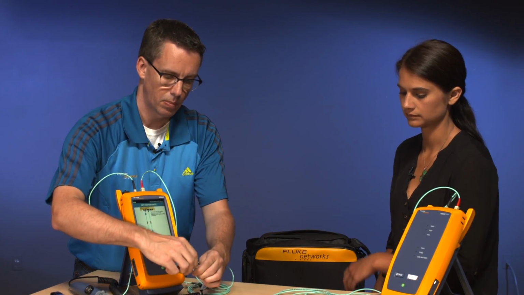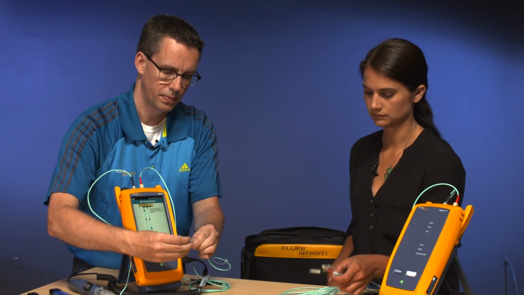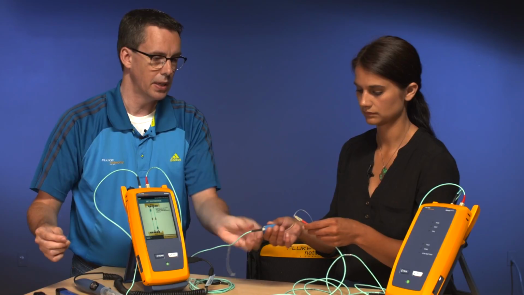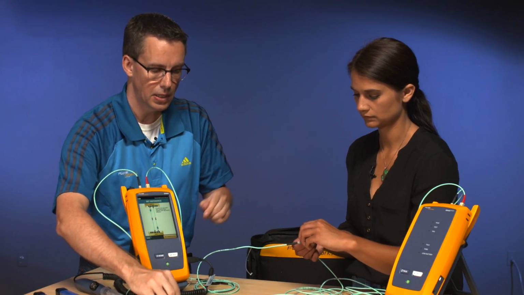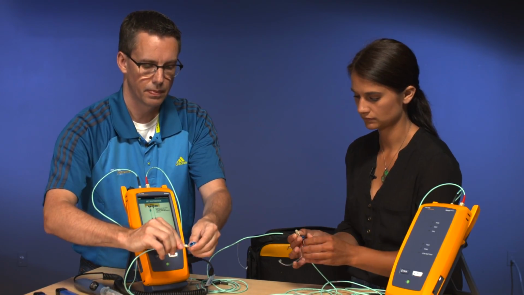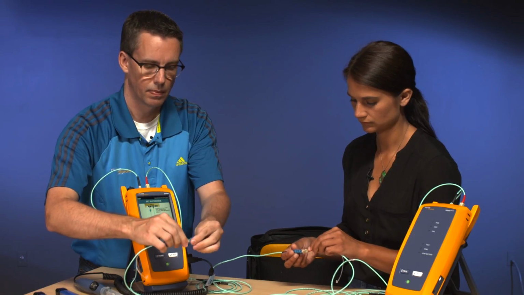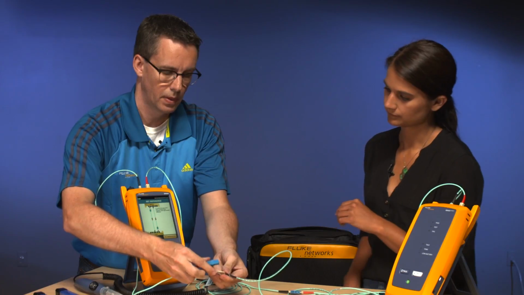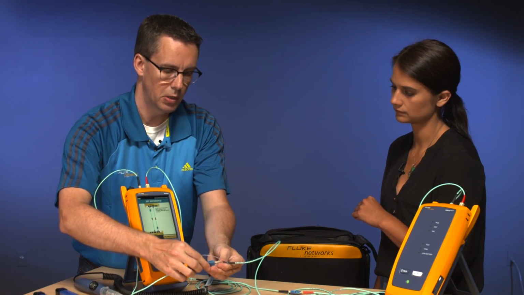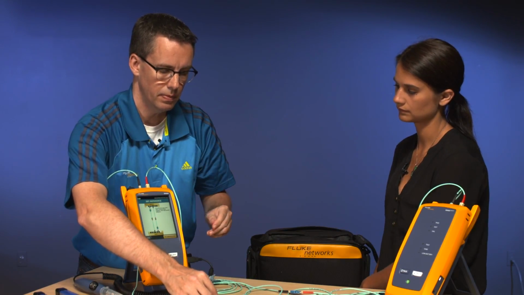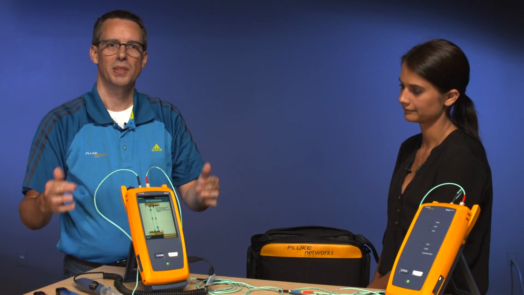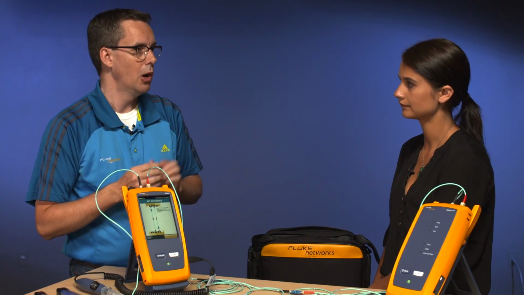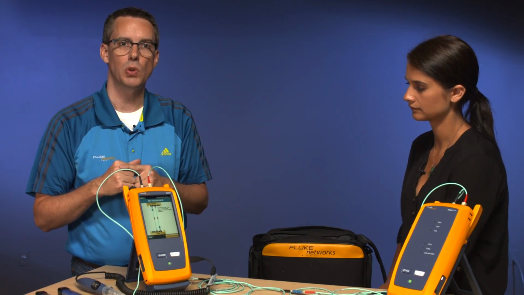So I'm going to plug this one into here. And it's black to red, red to black. Again, that's indicated on the screen here. And we'll do the same here. And if all goes to plan, we'll hear a bleep. I got it right, got the polarity correct. We got our continuity between the two instruments. Okay, let's do our test reference cord verification.